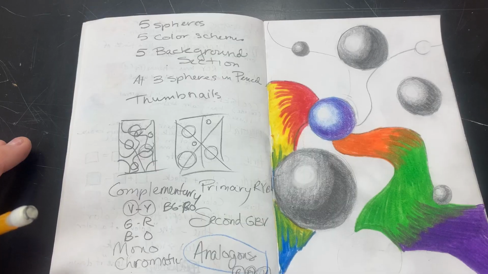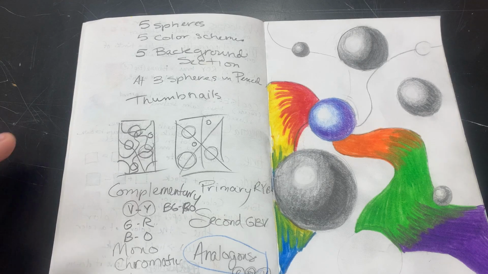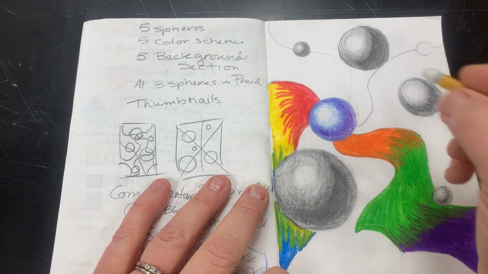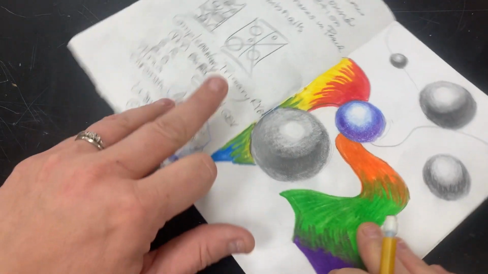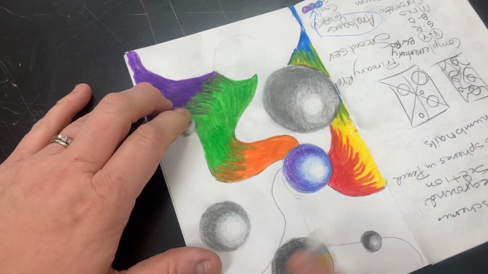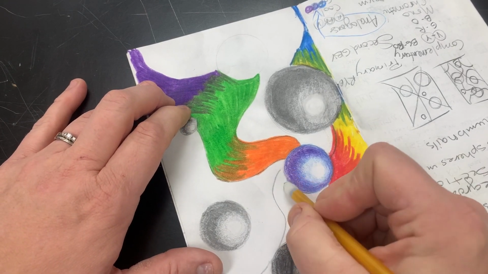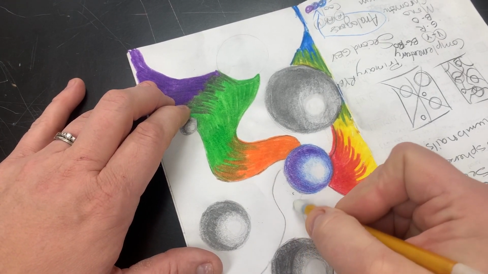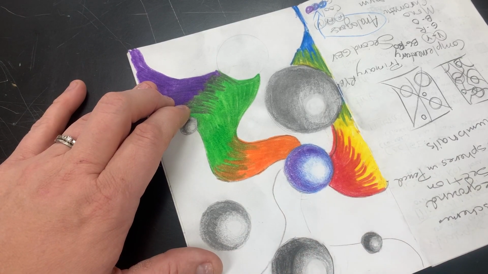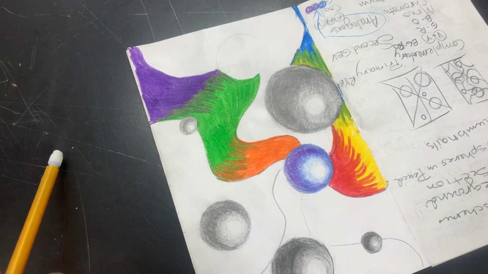Going to take a break for a minute. So I took a little bit of a break. I'm going to turn this around. I just got done doing my secondary area. I'm going to do a monochromatic color scheme for over here in this area. So I was just erasing that little bit of pencil.